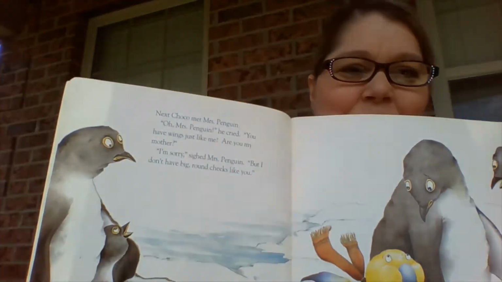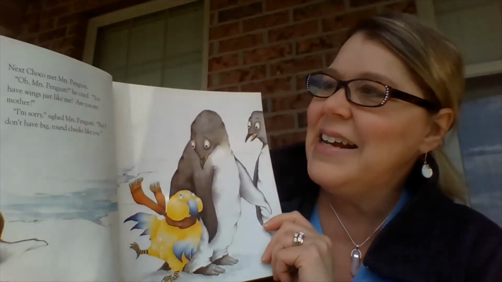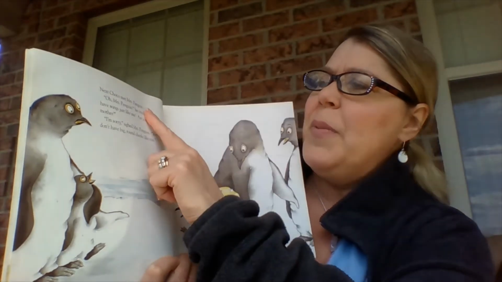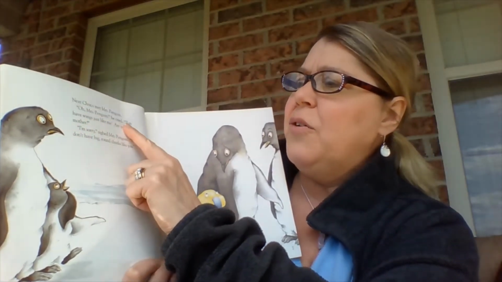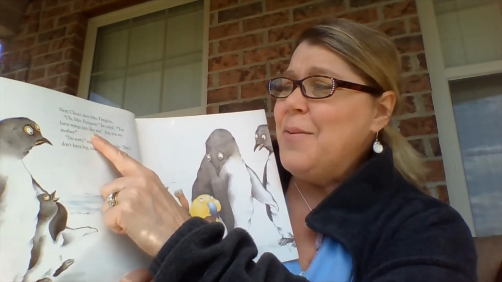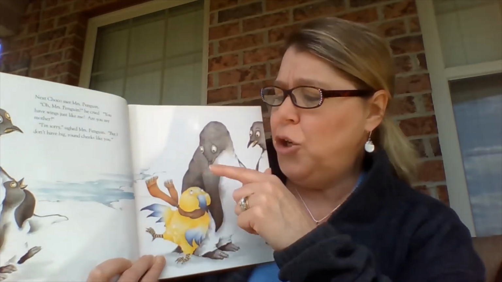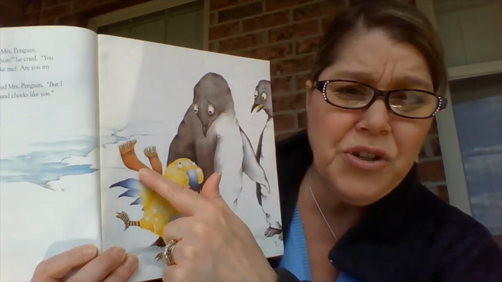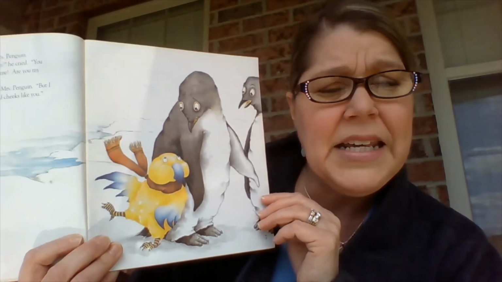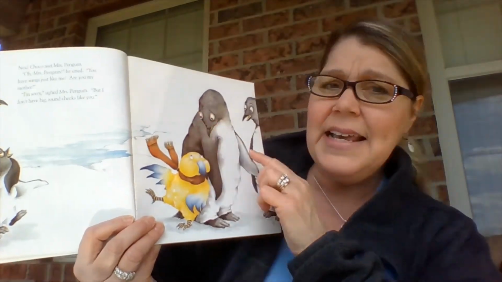Next, what animal is that? Next, Choco met Mrs. Penguin. "Oh, Mrs. Penguin," he cried, "you have wings just like me. Are you my mother?" "Oh, I'm sorry," sighed Mrs. Penguin, "but I don't have big round cheeks like you." That is true. Choco has big round cheeks. The penguin doesn't.